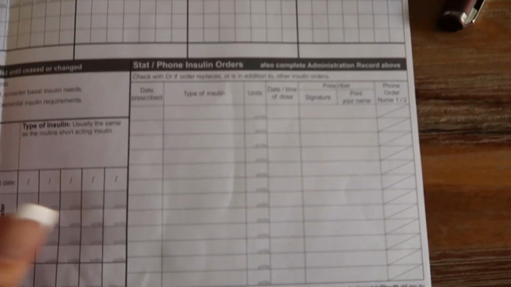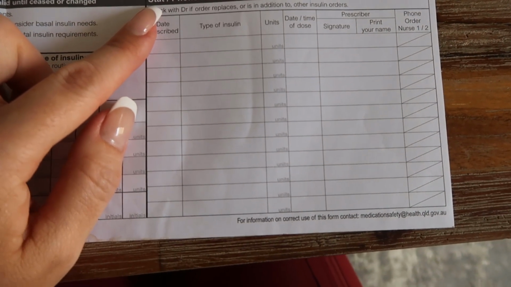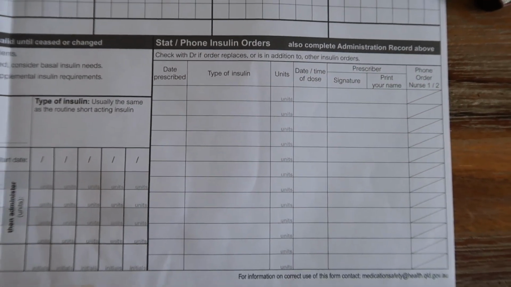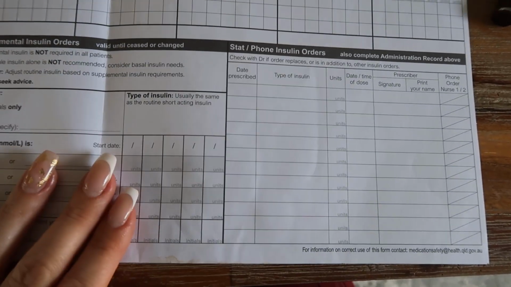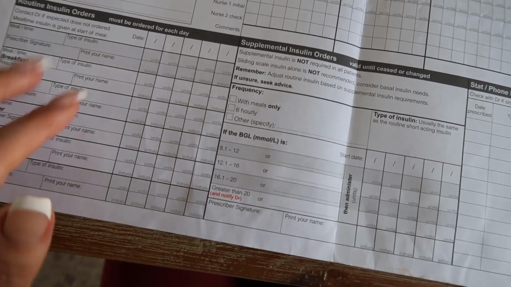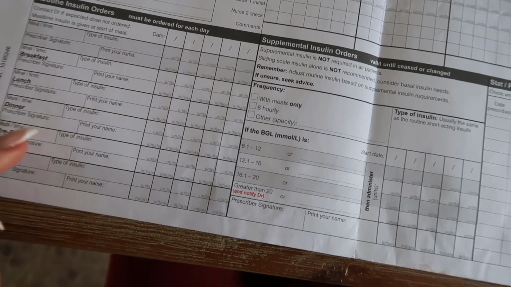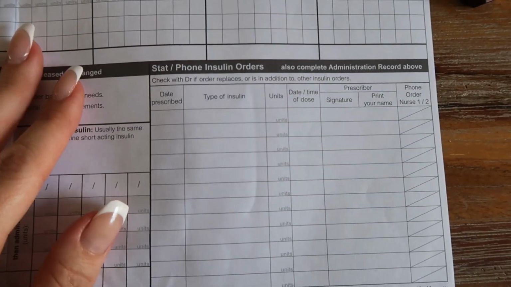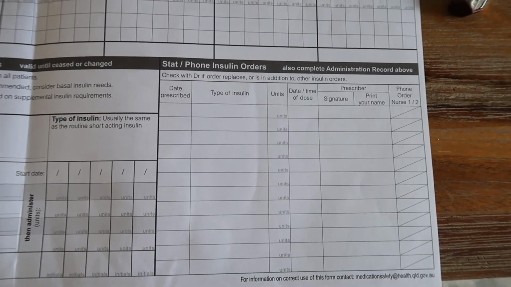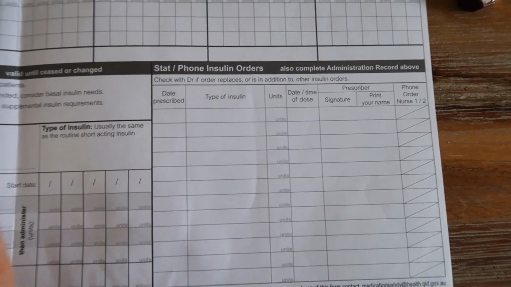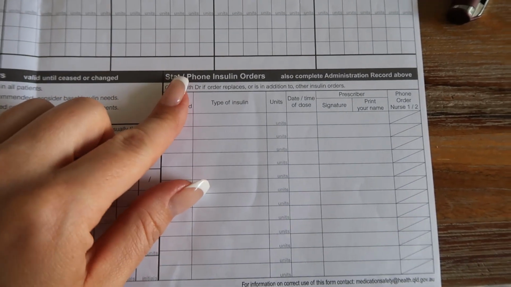Then here on the side, in the corner on your right, this is your stat and also phone order of insulin. If, for example, someone is not on a sliding scale, or only on a sliding scale but not pre-meals insulin, or maybe only pre-meals insulin, let's say only breakfast and bedtime, fast and slow acting, it might be that the BGL sometimes goes up or down. If it goes up, then you will need to contact the doctor, and the doctor will come and start an additional dose, which means it will be given only once at that particular time. That's why it's called a stat dose.